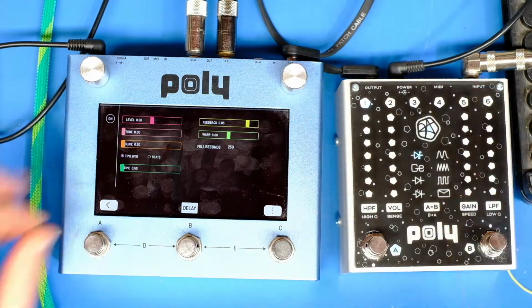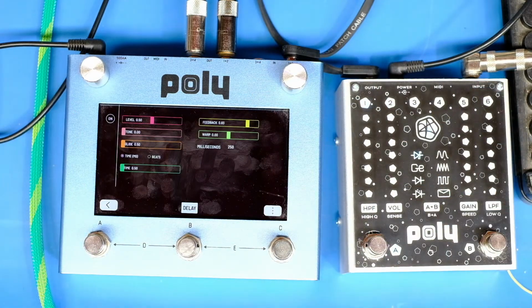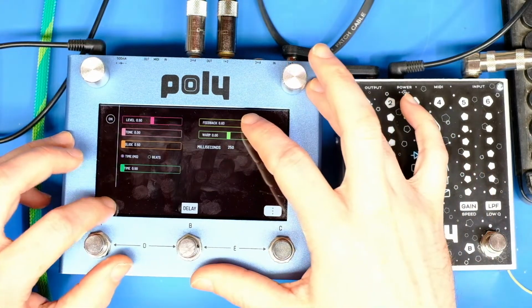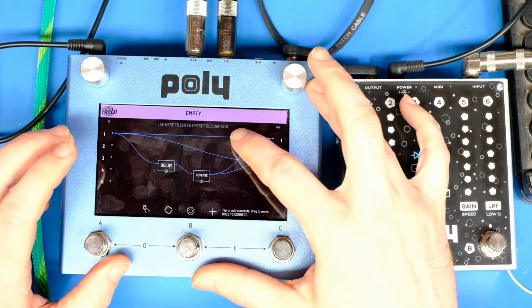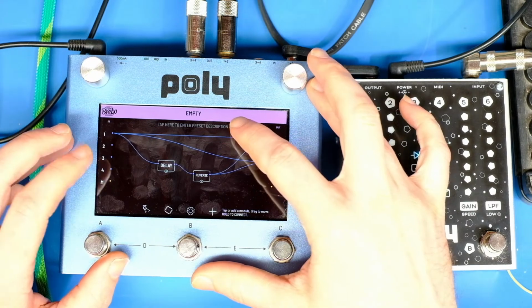And if we crank some feedback up. So yeah, you can reverse like that, and it's quite fun.